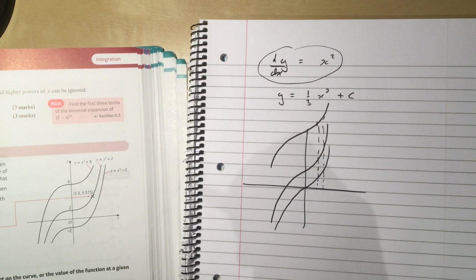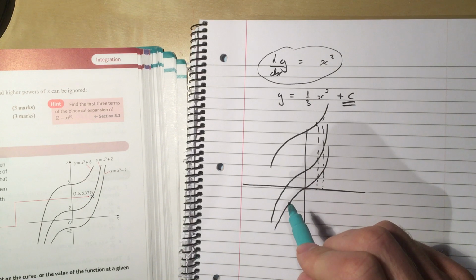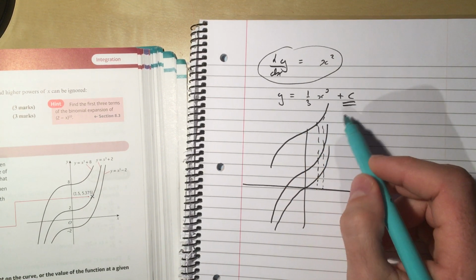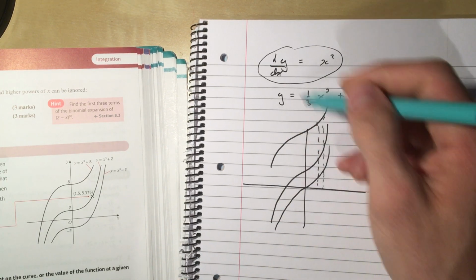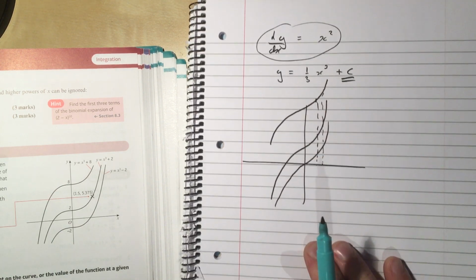So if I want to find a particular function out of all of these, I need to find the c. If I knew this was y equals 1/3 x cubed plus 7, then I'd know which of these many functions it could be. It's often referred to as a family of functions, all right? So which of these family of functions did we have?